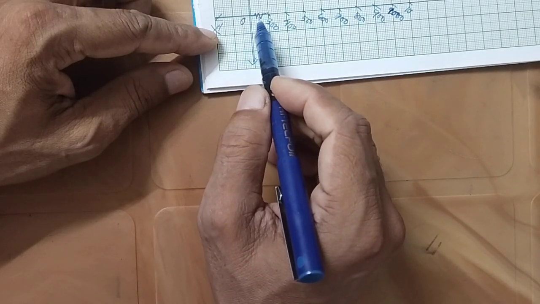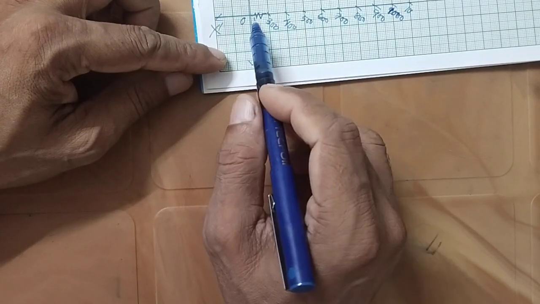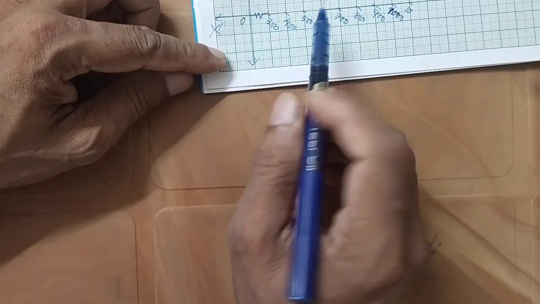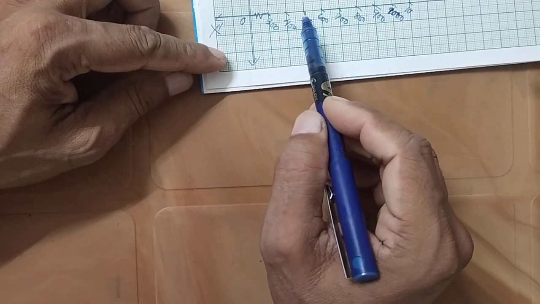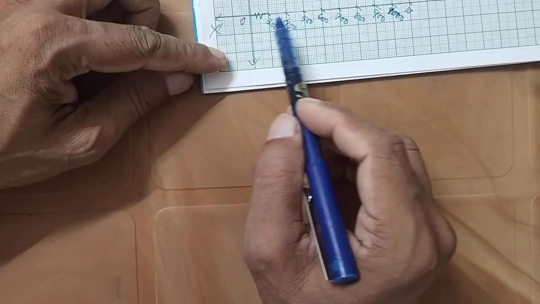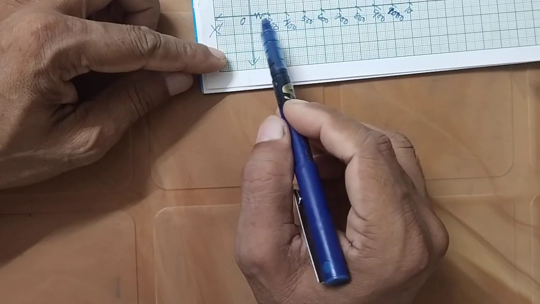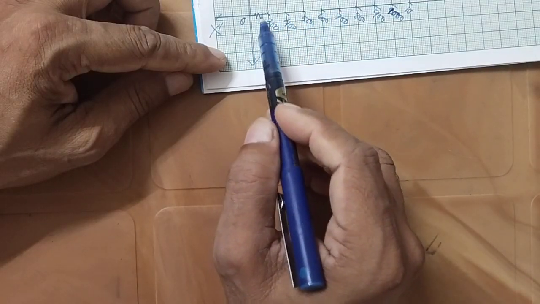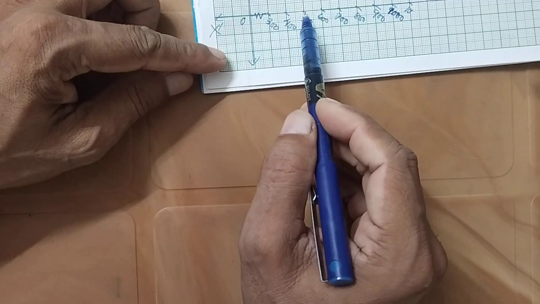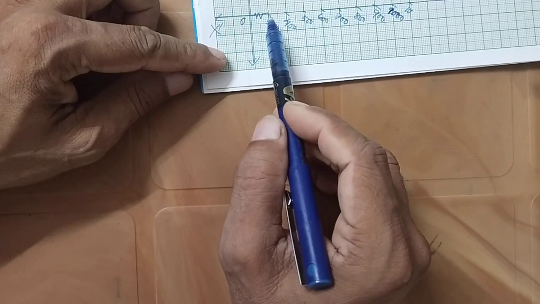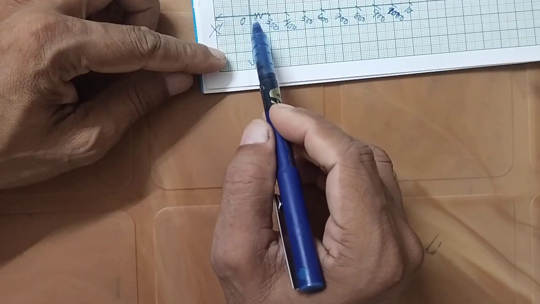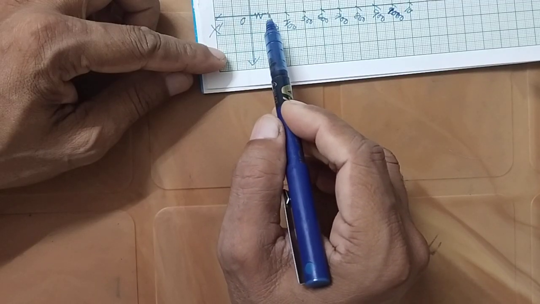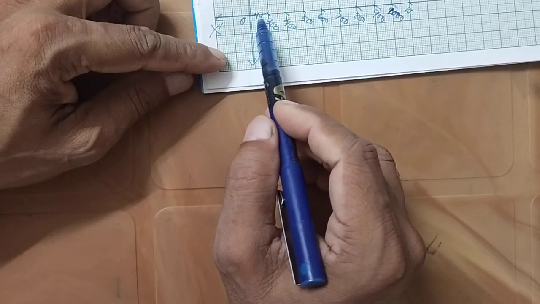Otherwise, if I make here 100, 200, 300, then there is a big gap, and the graph will start from here, and this much will be a gap. That's why we show a break here and start from here instead. We don't want to keep a gap, so we keep a break. Break means there are other numbers here, before 300, 200 is there, 100 is there, like that.